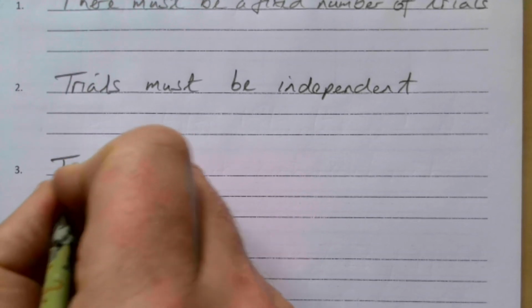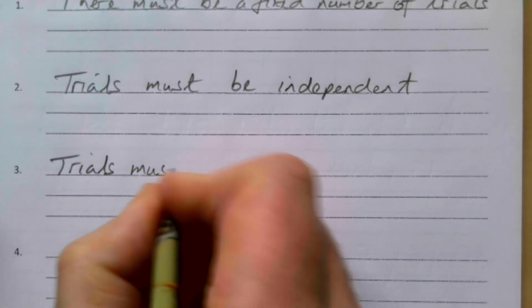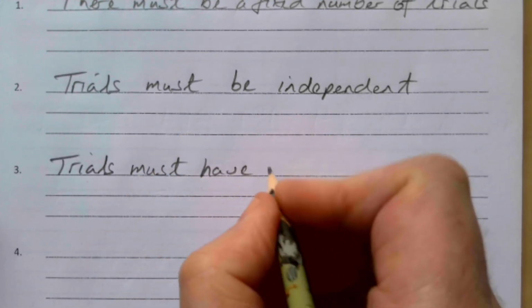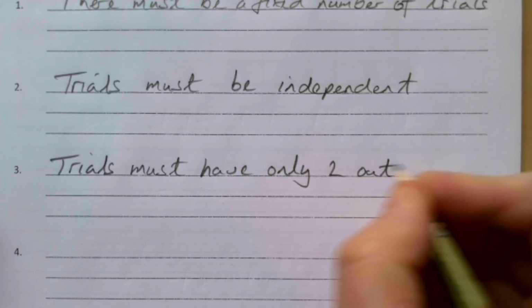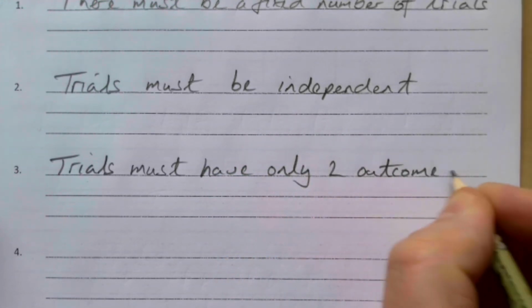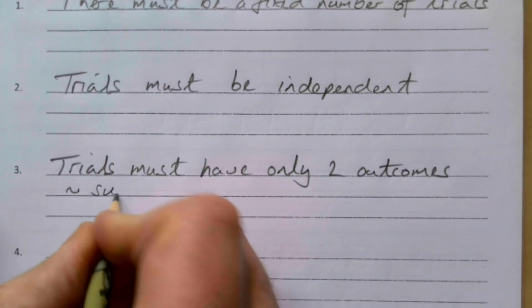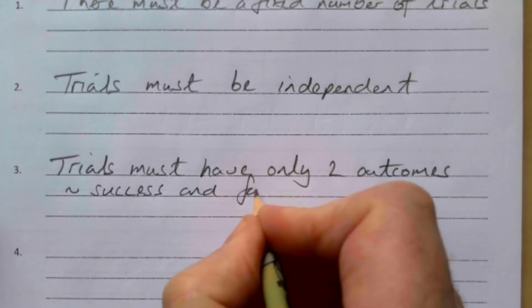Trials must have only 2 outcomes. We normally denote those as success and failure.